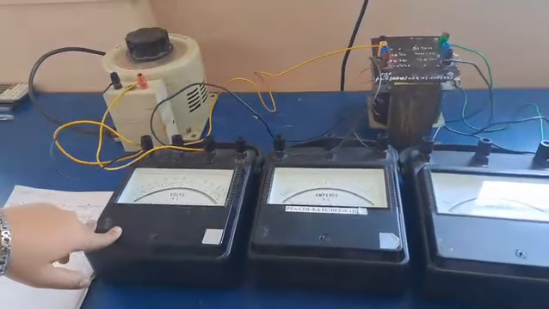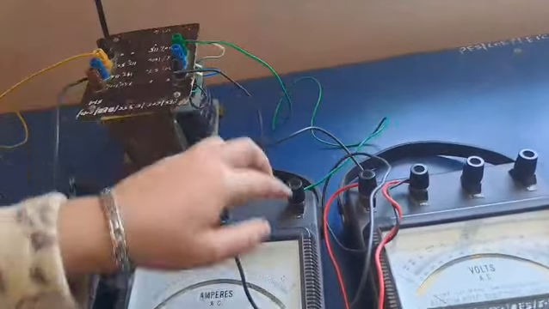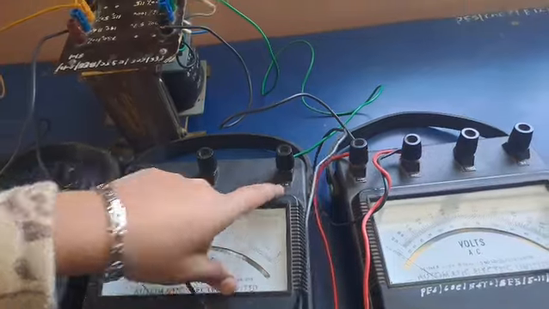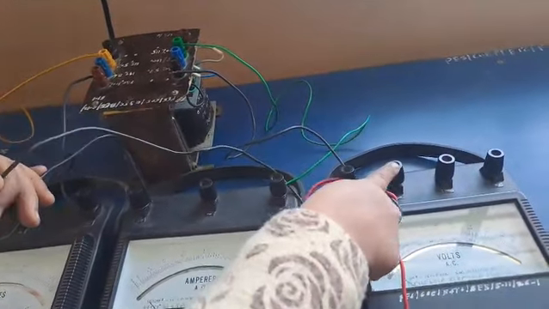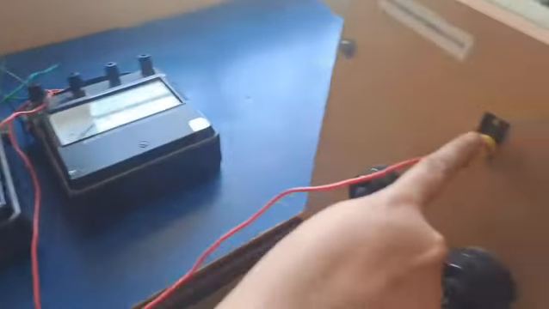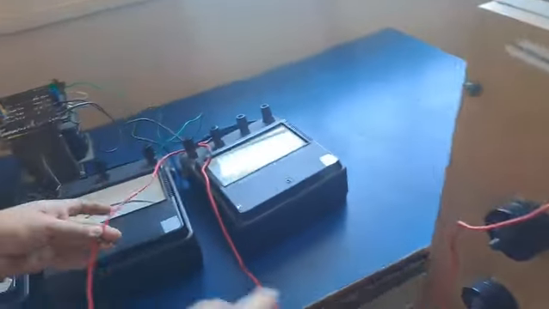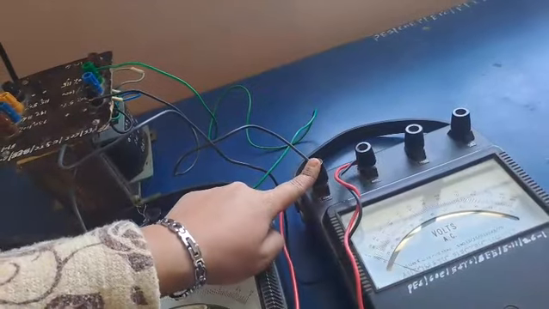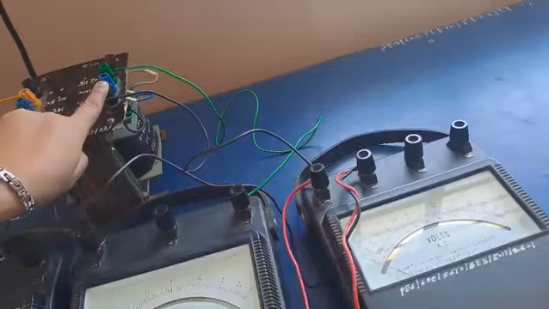Then we will see the connections of the secondary winding. The positive of the secondary is connected to the ammeter's positive point. For the range we will select 5 ampere. The negative of the ammeter is connected to the positive point of a voltmeter. From the positive point of the voltmeter we connect the positive point of the load. The negative point of the load is connected to the negative point of the voltmeter, and from there we connect the 0 point of the secondary of the transformer.